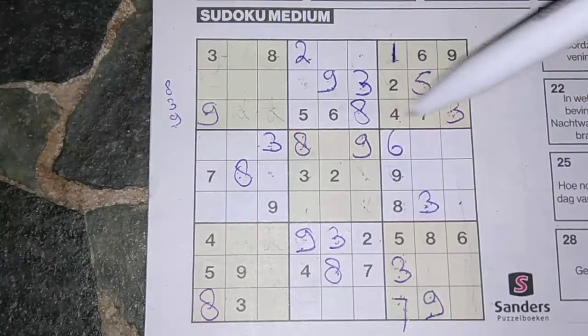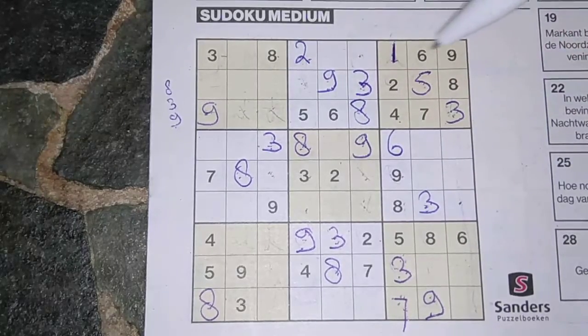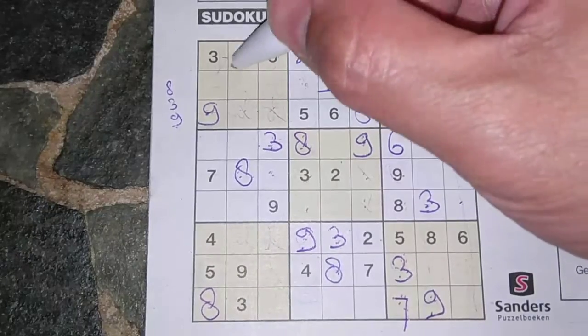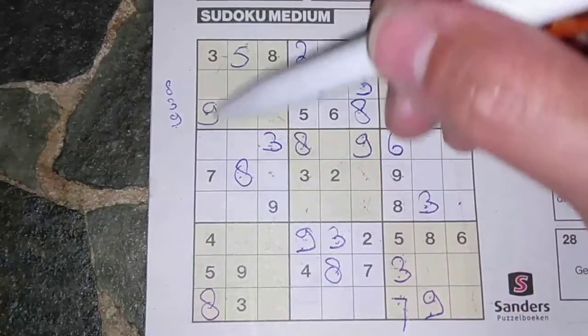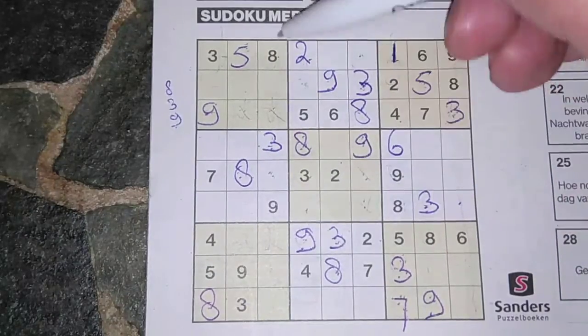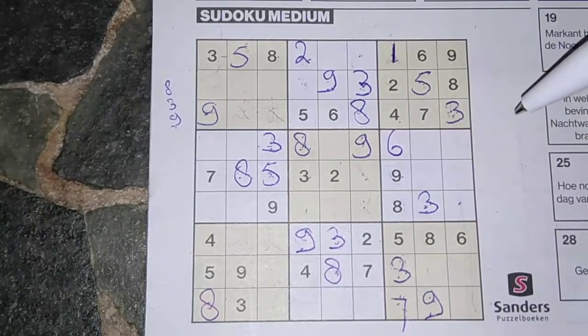A 5 in the third row, a 5 in the second row, so in the first row, the only place for the 5 should be there. 5 in the first column, 5 in the second column, so in the third column, the only place for the 5 should be there.